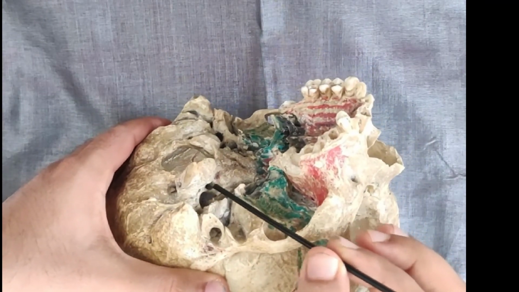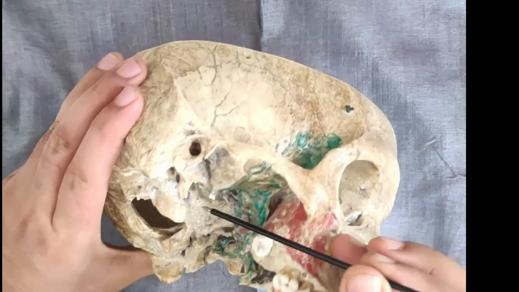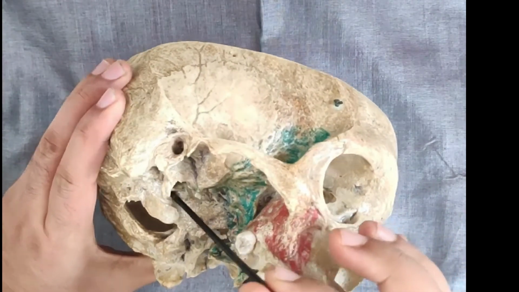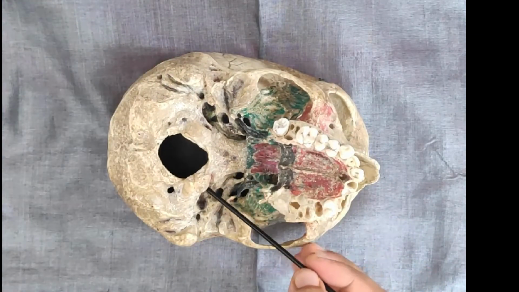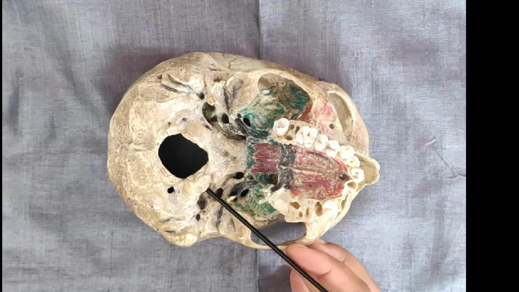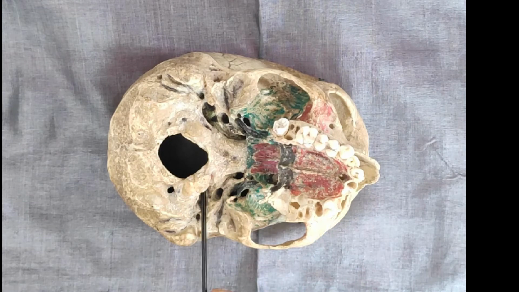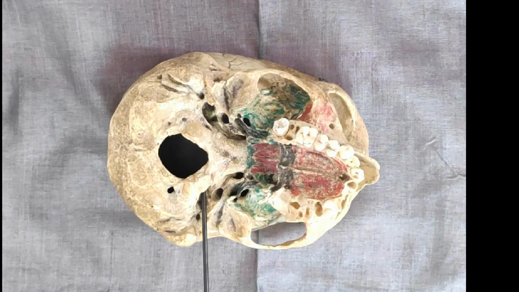This is the hypoglossal canal, and it extends forward and laterally in this direction and transmits the hypoglossal nerve, the meningeal branch of the ascending pharyngeal artery, and occasionally an emissary vein. Sometimes a spicule of bone divides the hypoglossal canal into two parts.